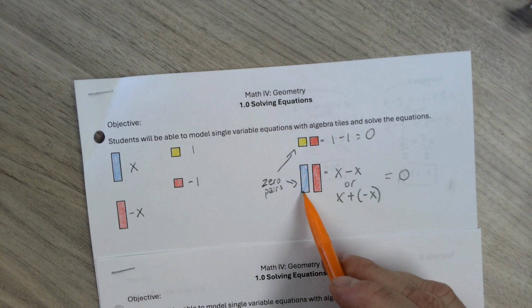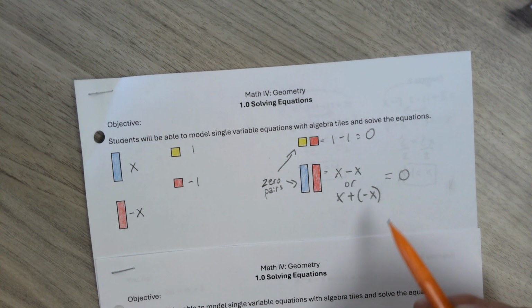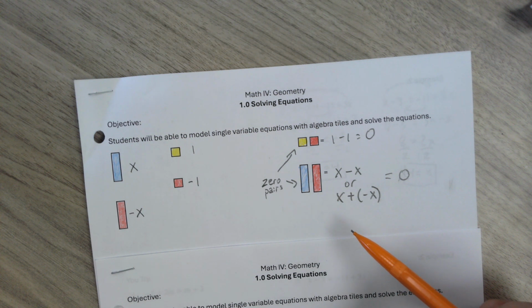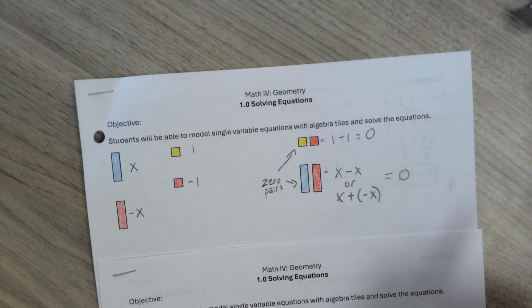And here you have a positive x and a negative x. They will cancel out and make a zero as well. And that's going to be important for what we're doing. Now the reason we're using algebra tiles is we're trying to establish the concept of solving equations, to give us something physical that we see, work with, and manipulate. So it's not just a bunch of abstract letters and numbers that may or may not make sense. That's really the purpose of it.